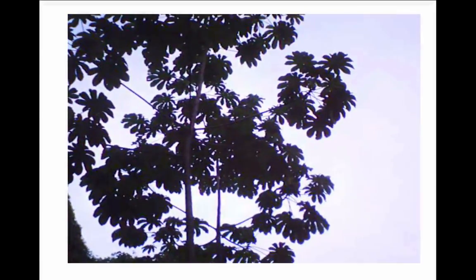This is a Cecropia tree. It's taken hold in this light gap. It's a pioneer species. It does well with little competition for light.